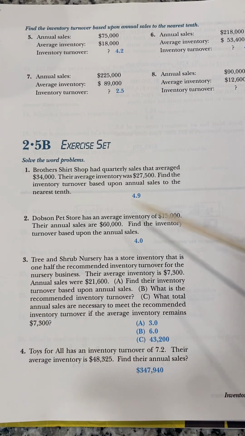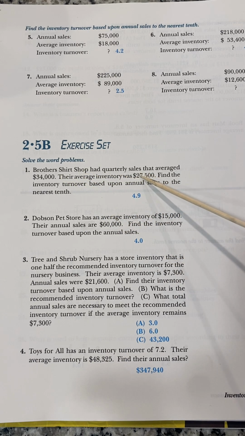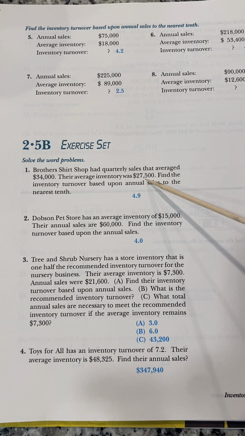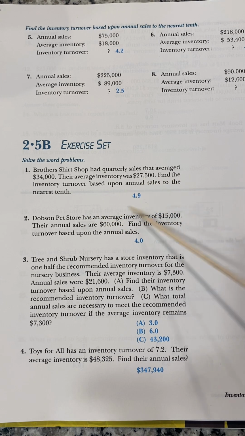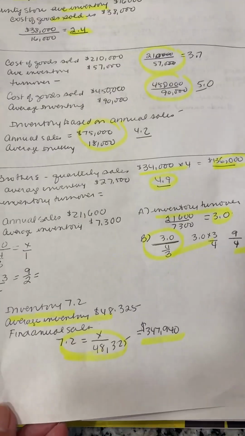Here we have, let's see, did I do number one? Your brother's shirt shop had quarterly sales that average $34,000. Their average inventory was $27,500. Find the inventory turnover based upon the annual sales. So how do we do this? Look at how to do this.